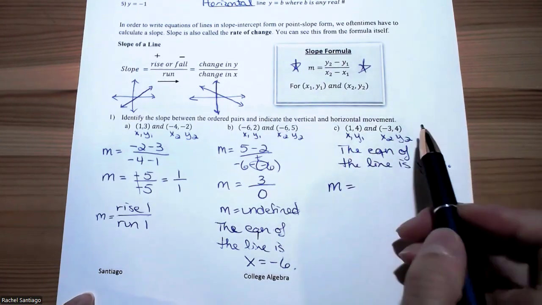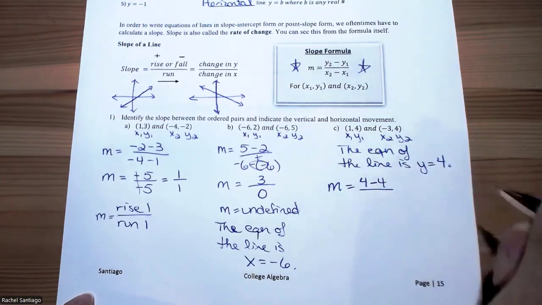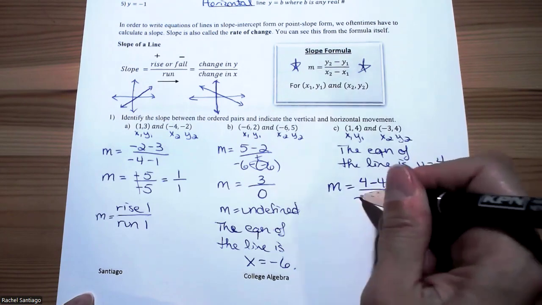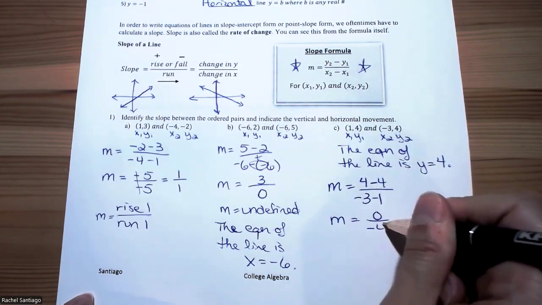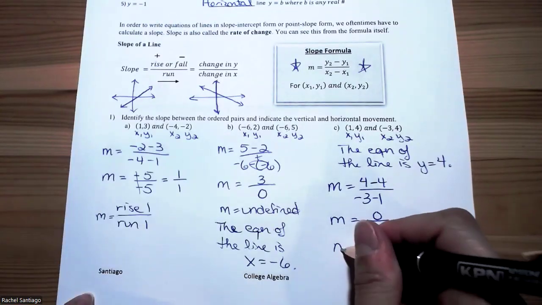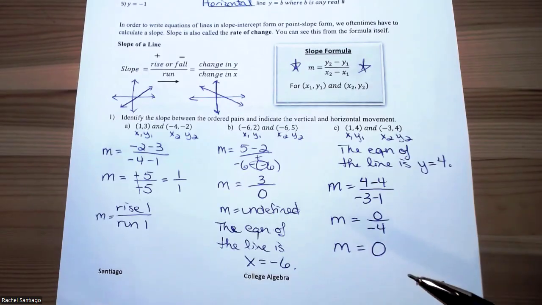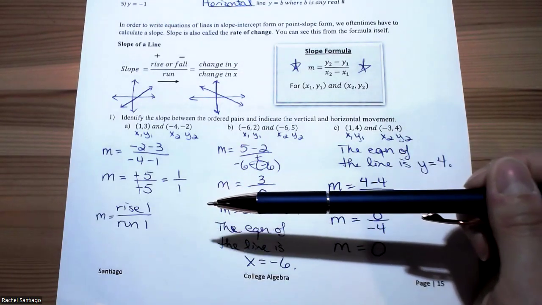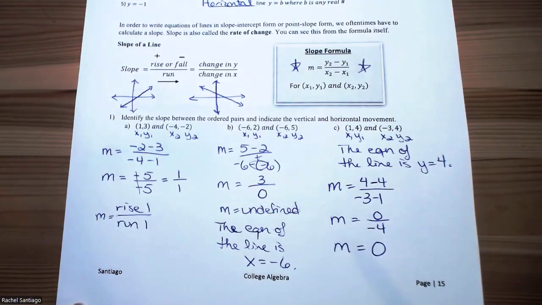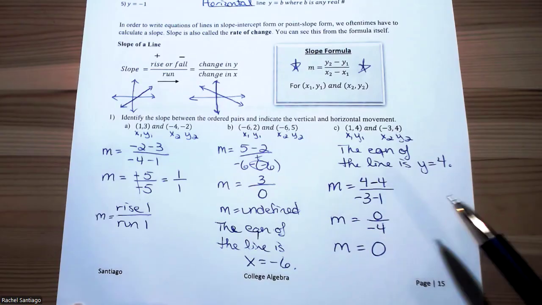So m is equal to y2 minus y1, 4 minus 4, over -3 minus 1. Let's check it out. This leaves us with 0 over -4. And when we do the math, we find that the slope is 0. That makes total sense to me. Anytime we have a horizontal line, our slope is going to be 0, right? So there's no rise or fall, but there is a run.